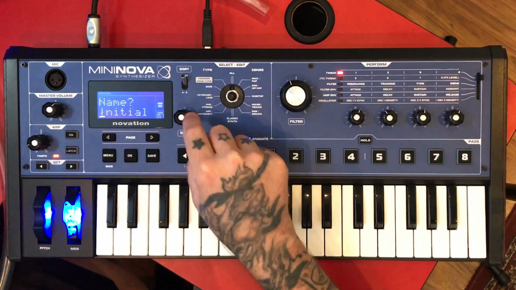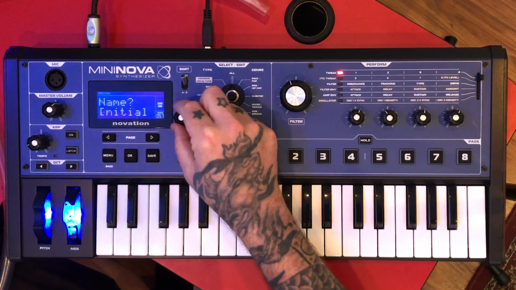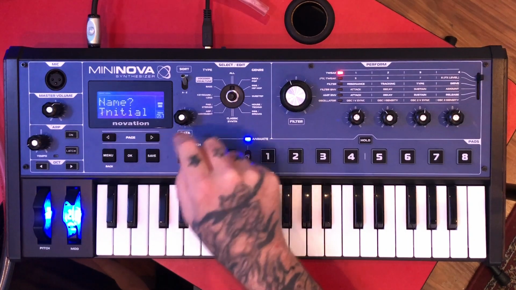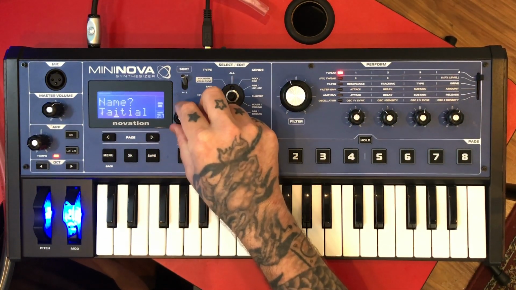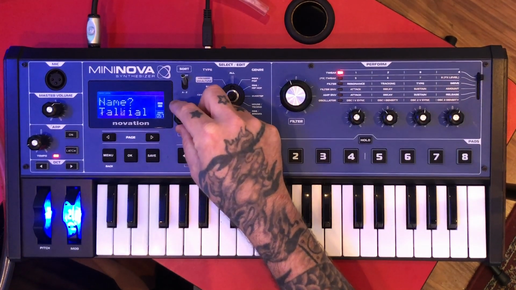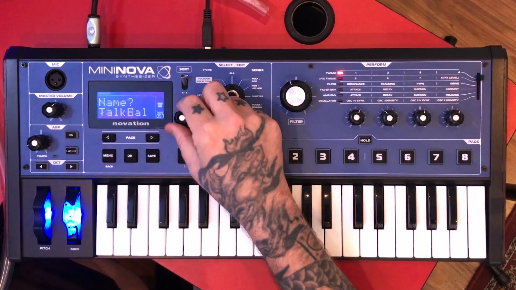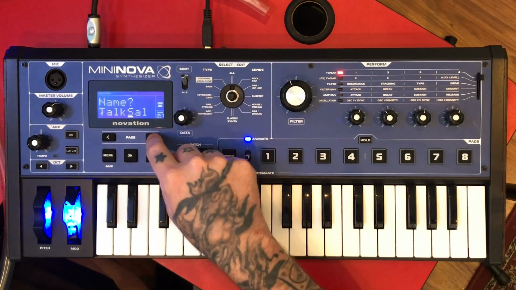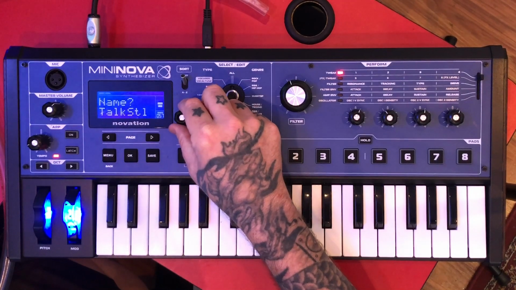Hit save, and we're going to name it. Turn the dial here. Go to the right. To switch letters, just keep going over. Call it Talk. I'm going to call it TalkStar. It sounds great on a TalkStar Talkbox. That's what we're using right here.